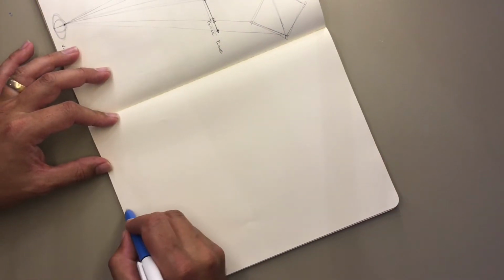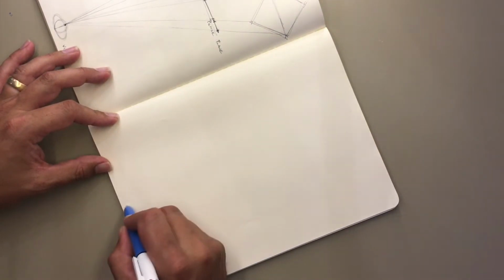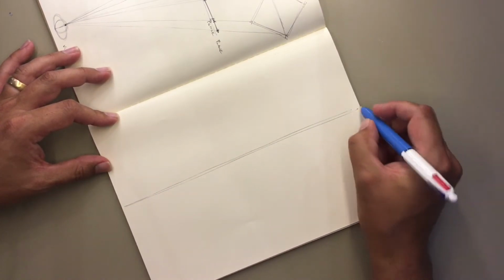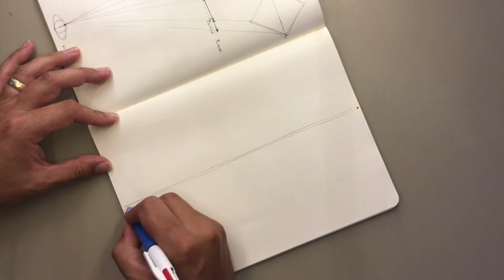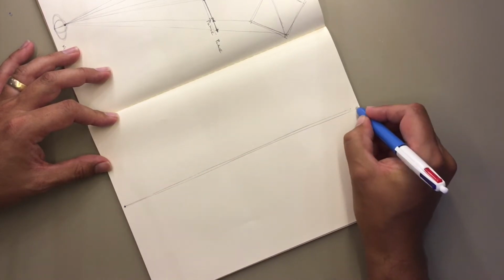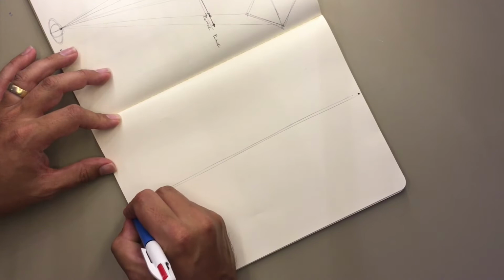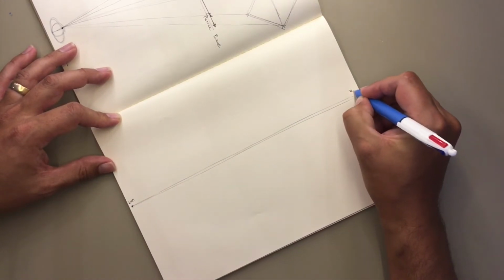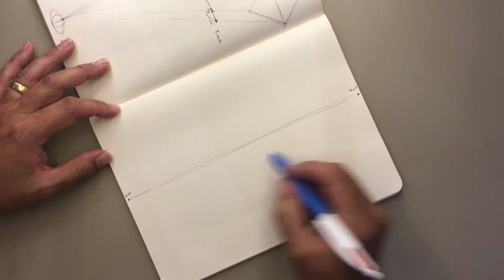I want you to do the same thing. Let's divide this in half. And now we're going to do a perspective drawing. What we were just looking at was what? Just a top view. And I'm going to put my training wheels on here. I'm going to put a left vanishing point and a right vanishing point.